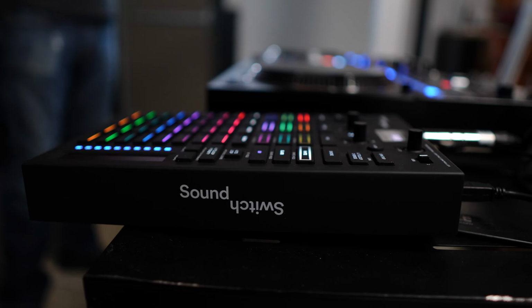Today we're gonna take a look at the simplest way to get started with Sound Switch.